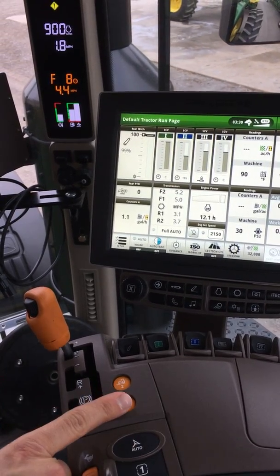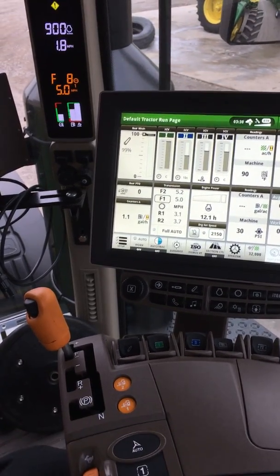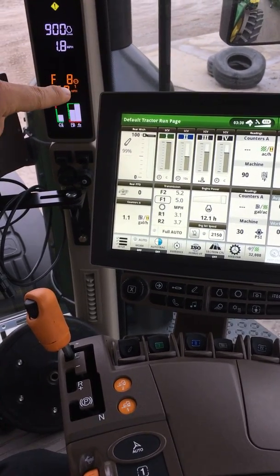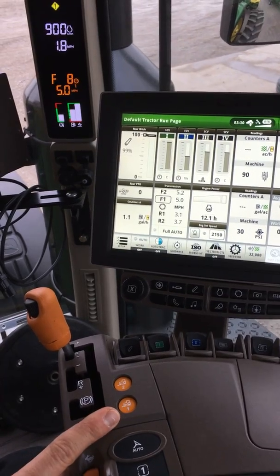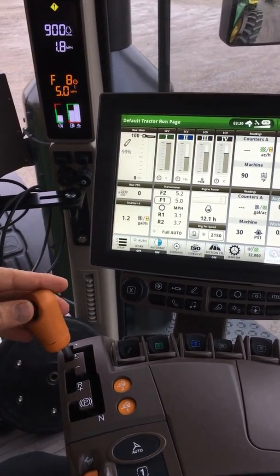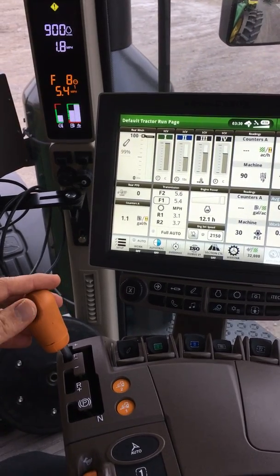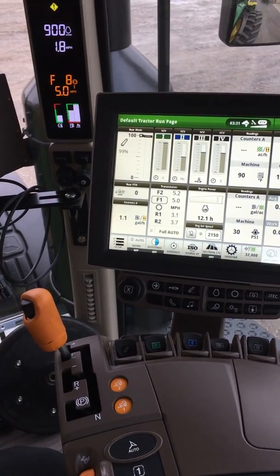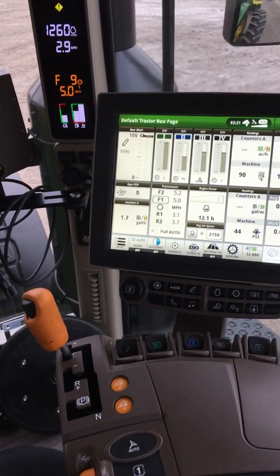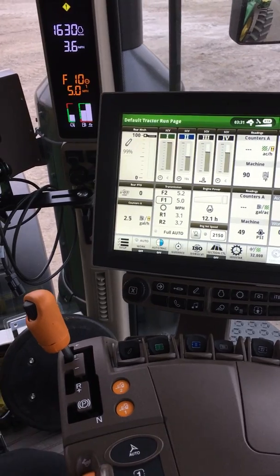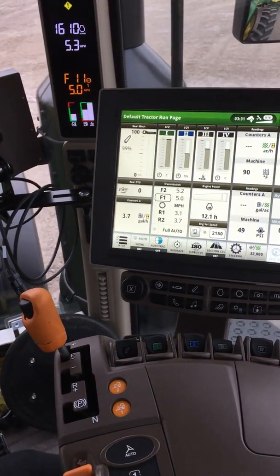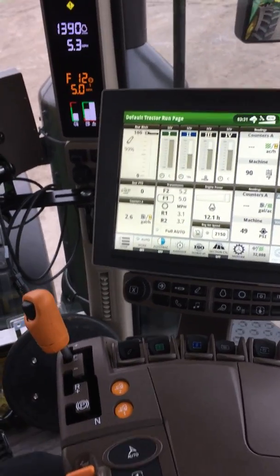If I go ahead and hit my set speed 1 button, we can see the number 1 show up on the corner post to designate that I am in set speed 1, which is currently set at 5 mile an hour. If I would like to adjust that, I can simply use the scroll wheel. I can go ahead and throttle up, and the tractor will go ahead and reach the set speed of 5 miles an hour once the throttle is in the full position.